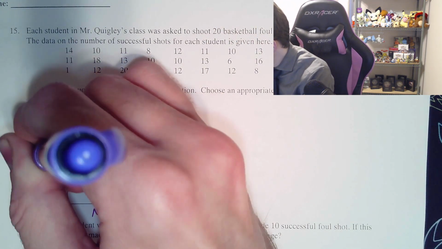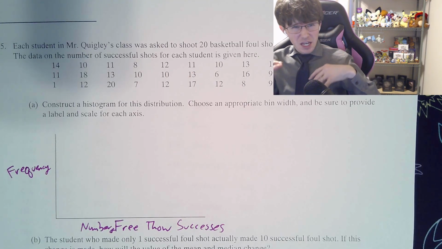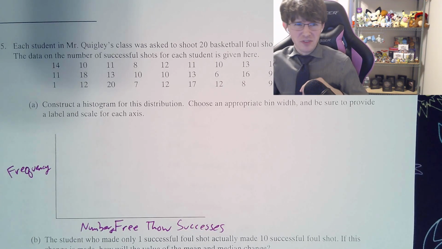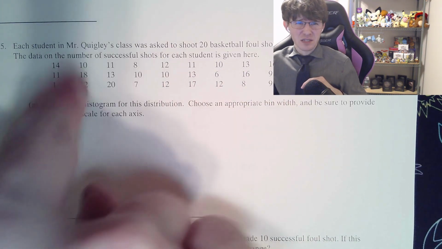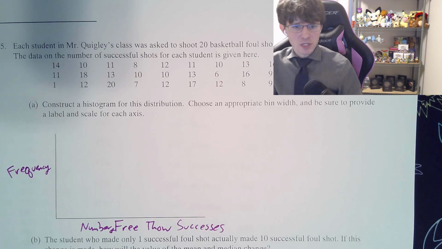Please note, if you had a whole bunch of data points, like I was saying before, if you have fewer than 20 or 30, frequency is typically going to be your best bet. This has exactly 30, and there's going to be less than 30 points up here. So frequency is good. If you had way more than that, you want to do relative frequency, but we're going to do regular old frequency for this one.